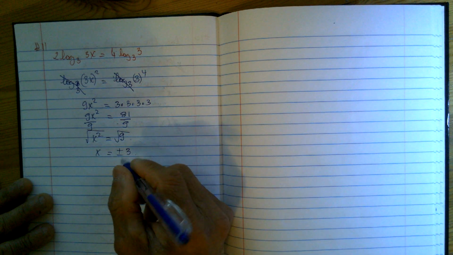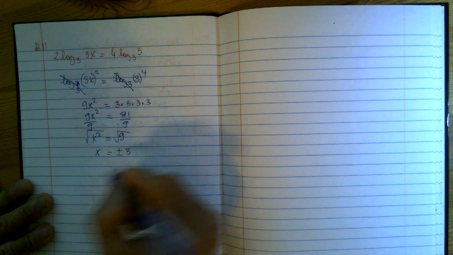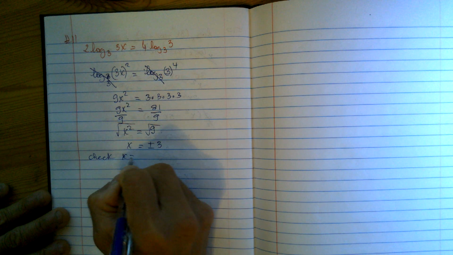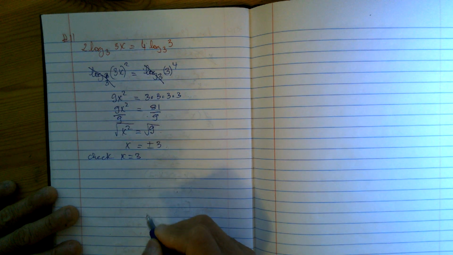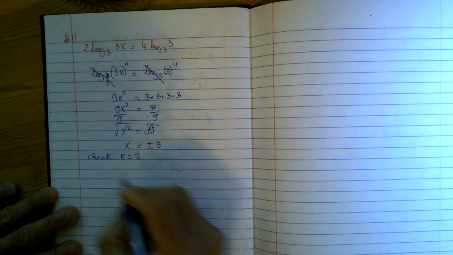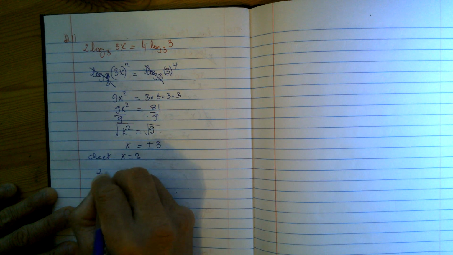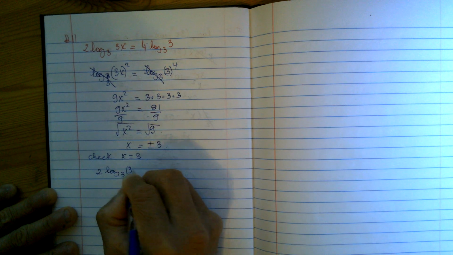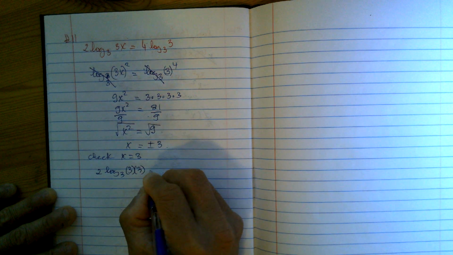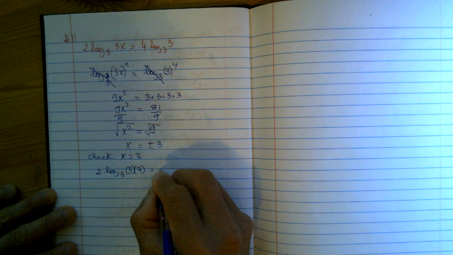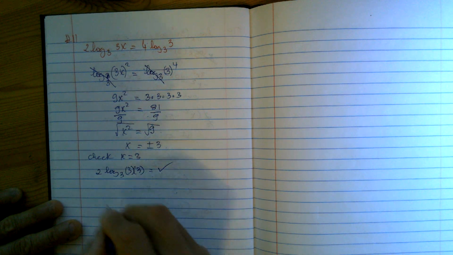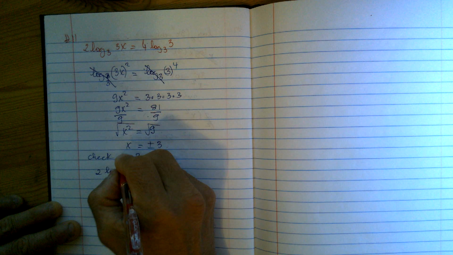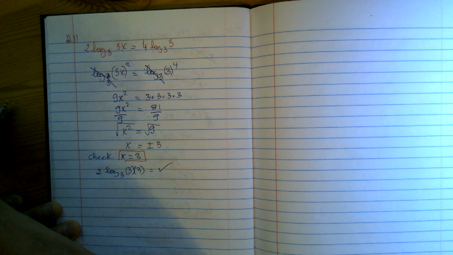Next, we're going to check for extraneous solutions. We check x equals 3 first, positive 3. So clearly, if we plug in 2 log of 3 times 3, we will have a positive number. So this is valid. And so we know that x equals 3 is valid. So we circle that. That's one of our solutions.